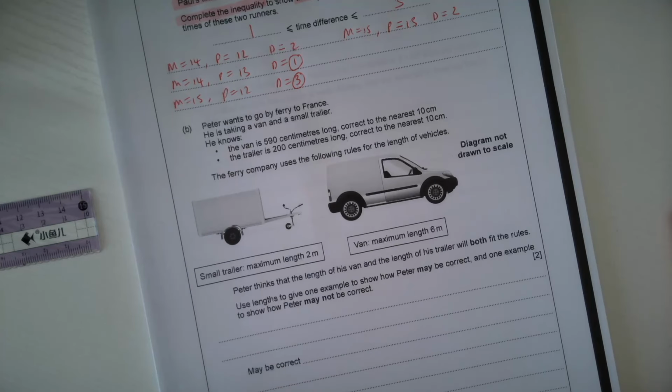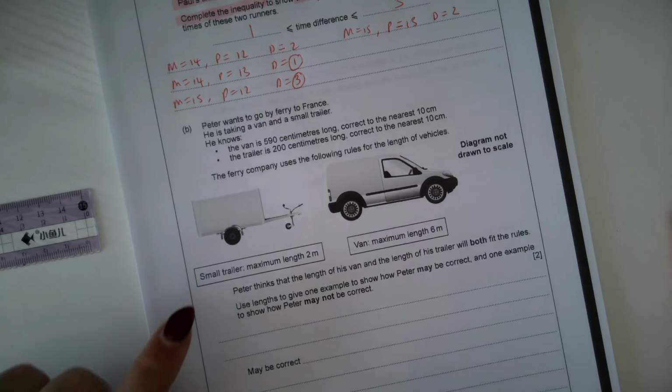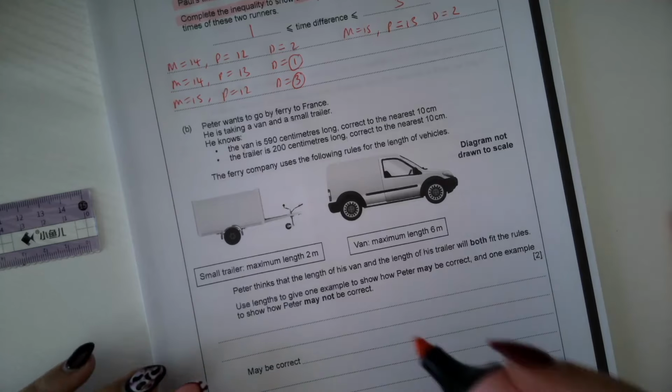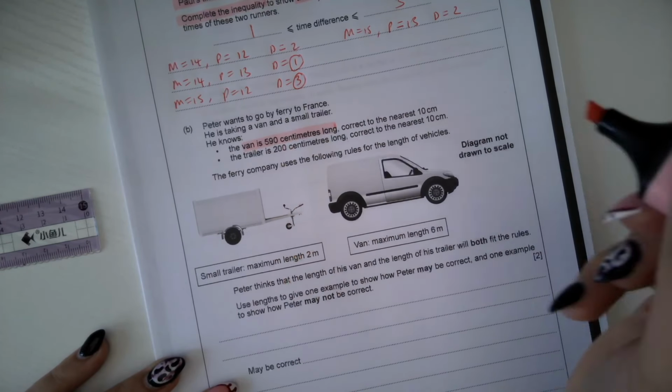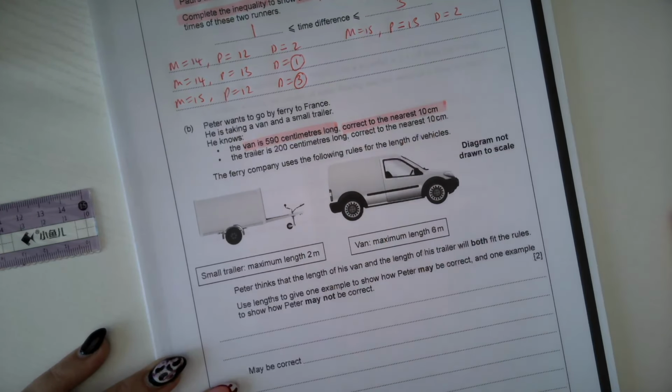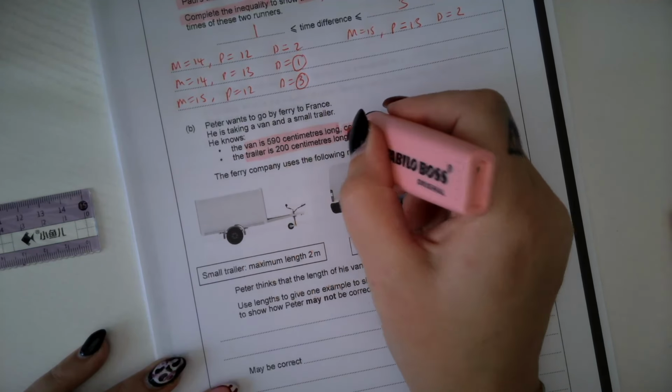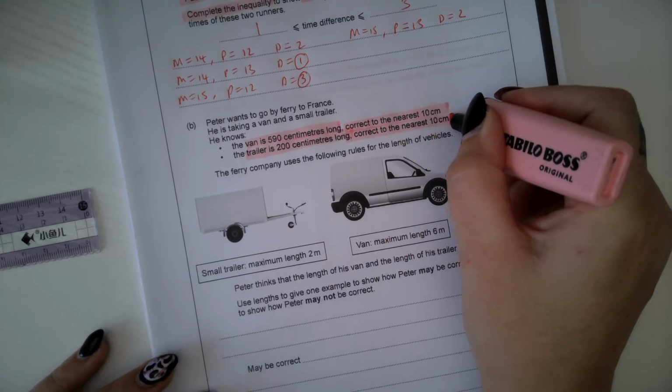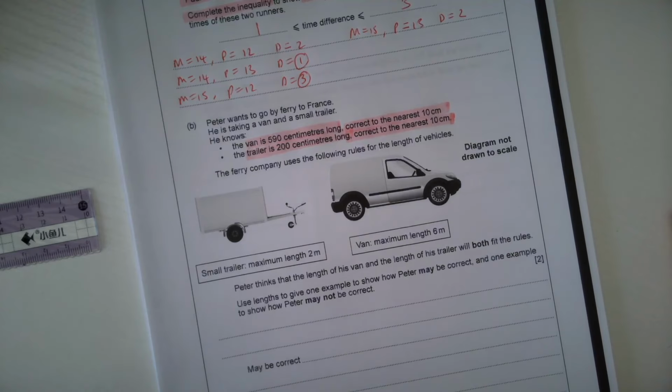Part B. Peter wants to go by ferry to France. He's taken a van and a small trailer. He knows the van is 590 centimetres long, correct to the nearest 10 centimetres. The trailer is 200 centimetres long, correct to the nearest 10 centimetres. The ferry company uses the following rules for the length of vehicles.